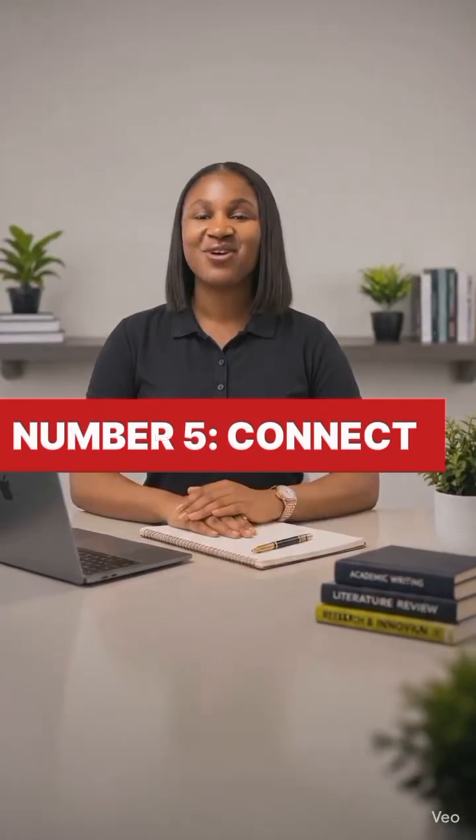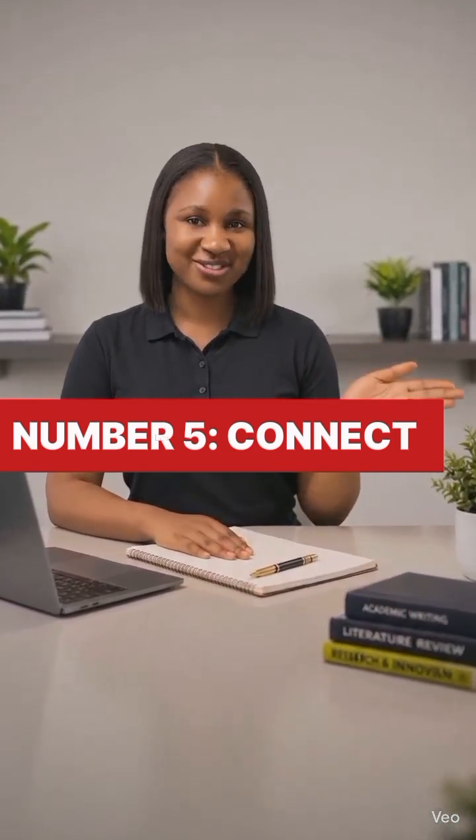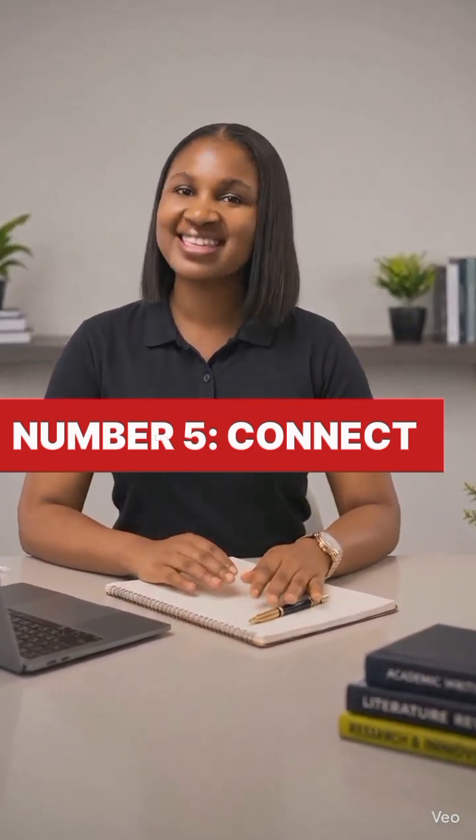Now, the last step is number 5, which is connect. Once you have carefully followed steps 1, 2, 3, and 4, it is important for you to connect everything back to your research. Under Connect, there are 3 things you need to focus on. Number 1 is, what findings would support my study? Number 2 is, what gap still exists? And number 3 is, which methodology should I adopt?